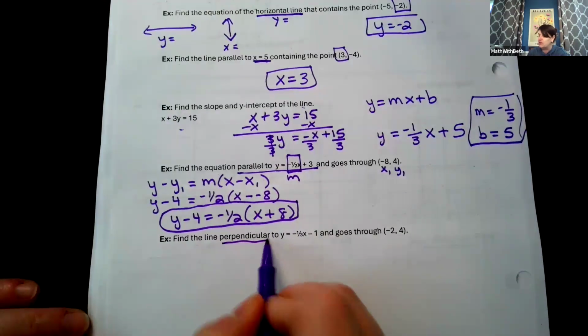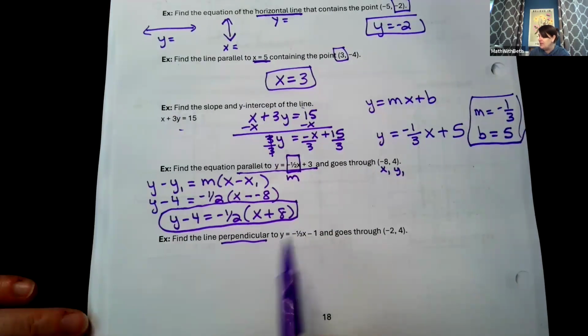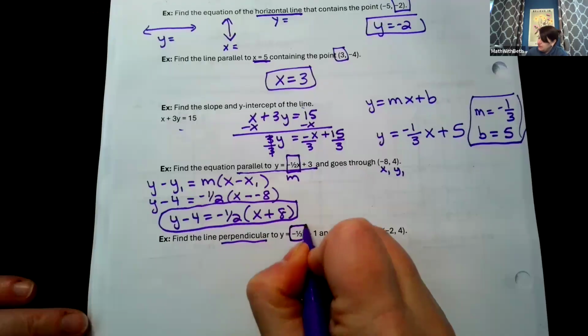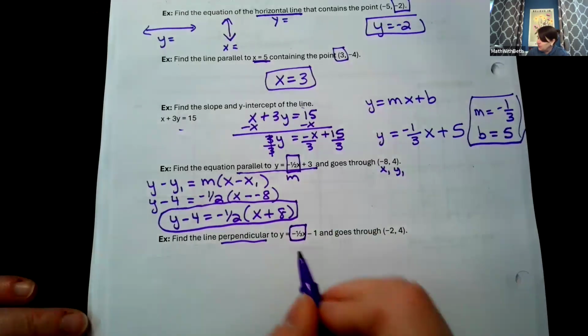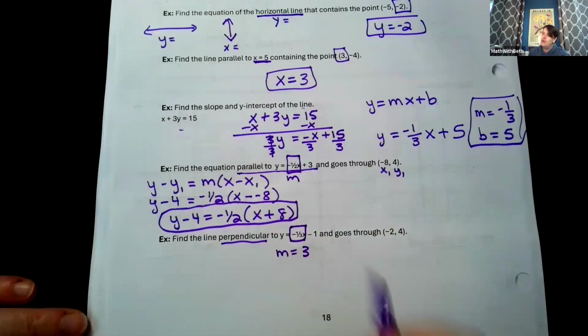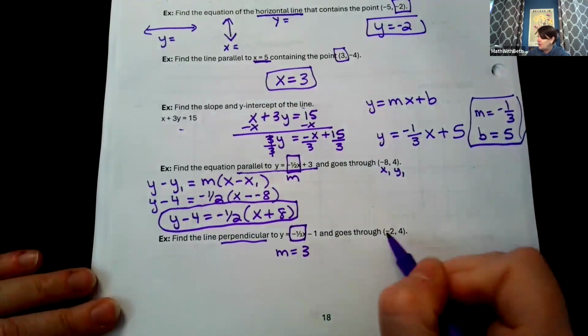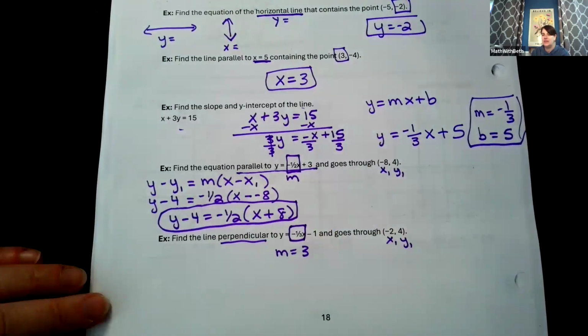Next problem is the exact same, except for instead of parallel, we want to be perpendicular. So we need to take a second to remember what that means. So again, if I want to be perpendicular to this line, they're telling me something about the slope. But what they're telling me is that I don't want to use the one that's here, but I want to use the opposite, so positive, and the reciprocal, so flip, which means instead of negative 1/3, I'm going to use a slope of 3.